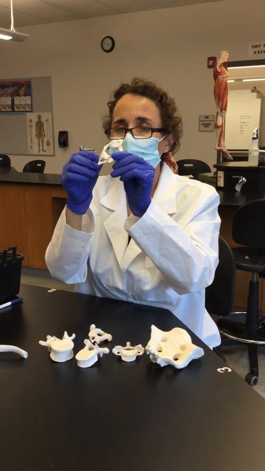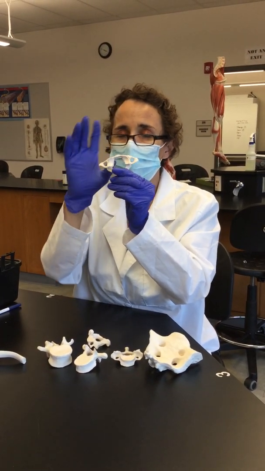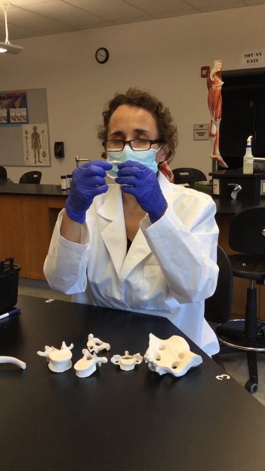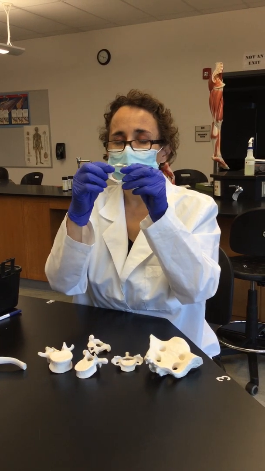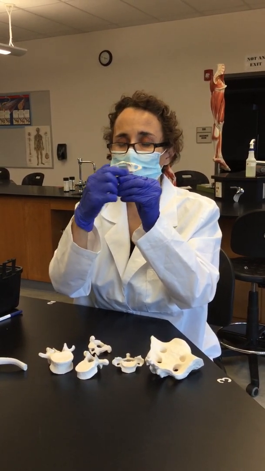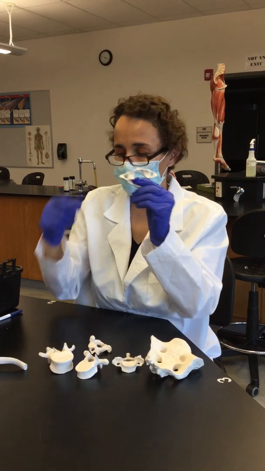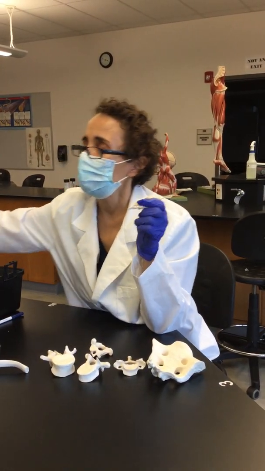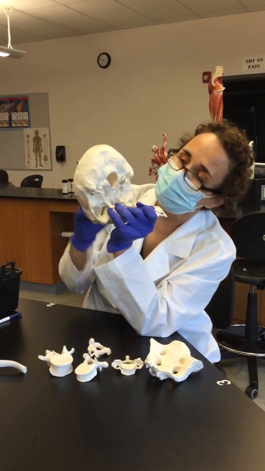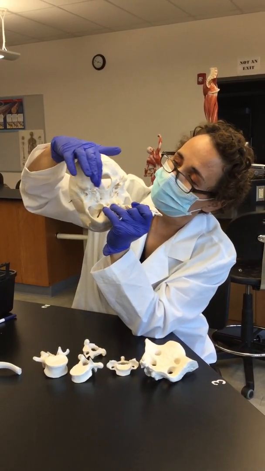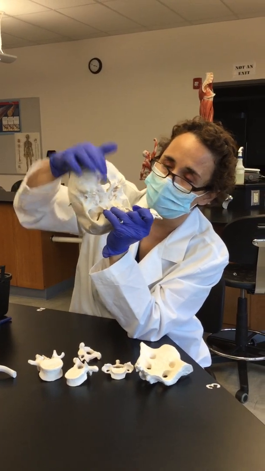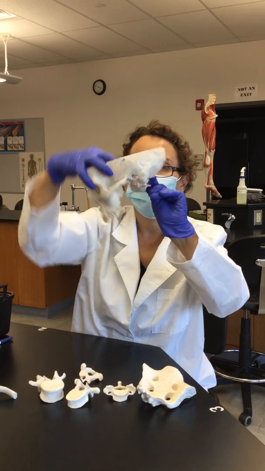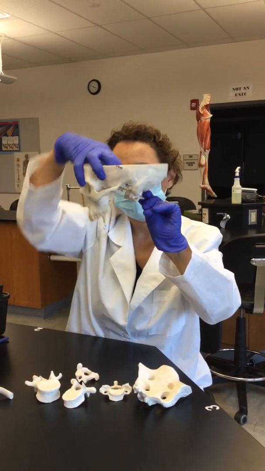So this is the atlas, the first cervical vertebrae. So within the atlas, instead of a body, this is the only vertebrae that doesn't have a body, we have lateral masses. So these lateral masses have a concavity that is very pronounced, that faces superiorly. And this concavity has a complementary shape that fits into the occipital condyles, which is convex. So if you see, they fit, and then they allow us to nod like this.